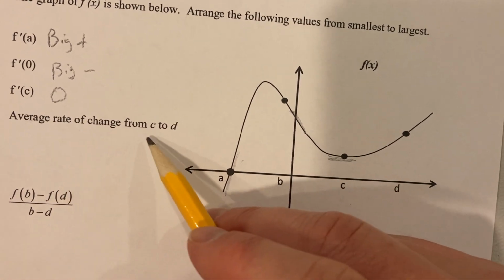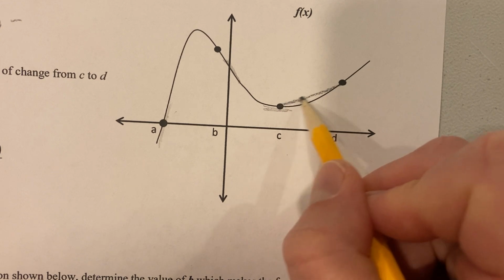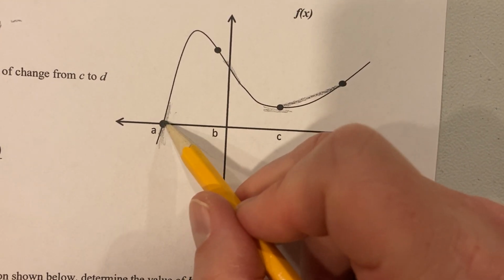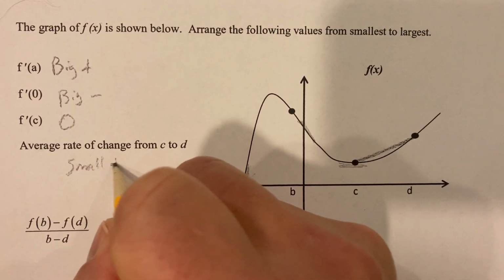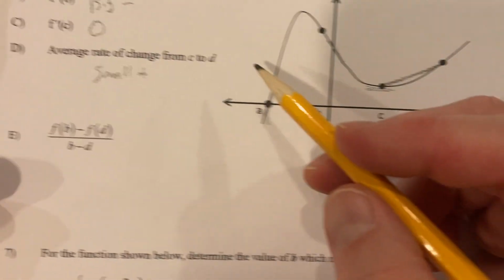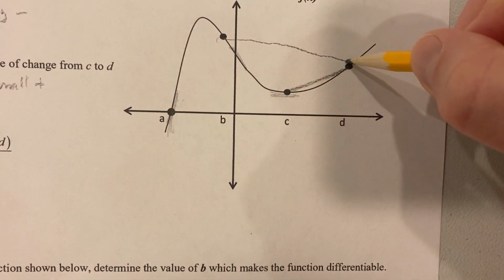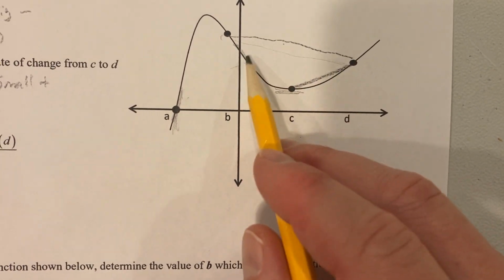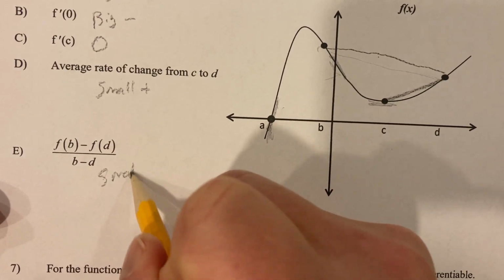The average rate of change from c to d is the slope of the line from c to d. So that slope right there is positive, but it's certainly not as big as the positive was here, right? So that's going to be a small positive. And then letter E says f of b minus f of d over b minus d. What that is another way of saying average rate of change from b to d. And so we're talking about the slope of that line right there, and that's negative, but not as negative as it was at 0. So this is going to be a small negative.